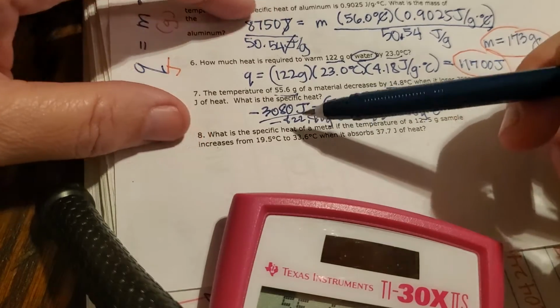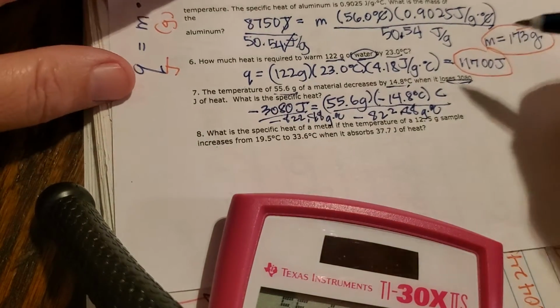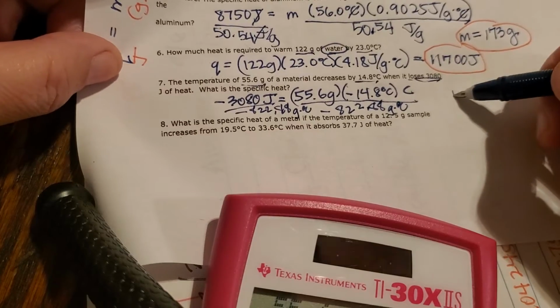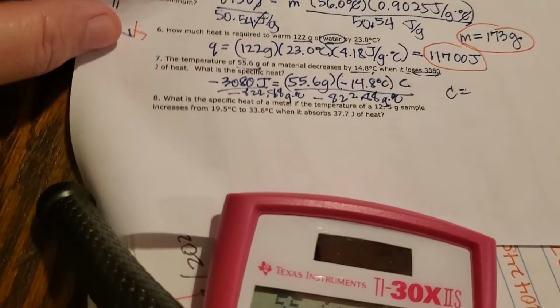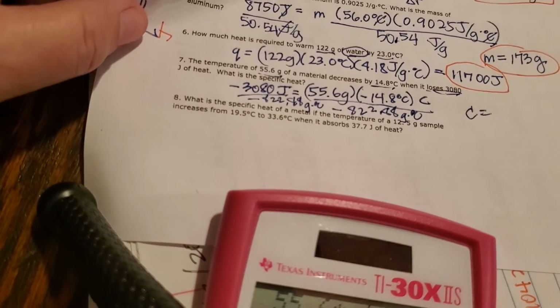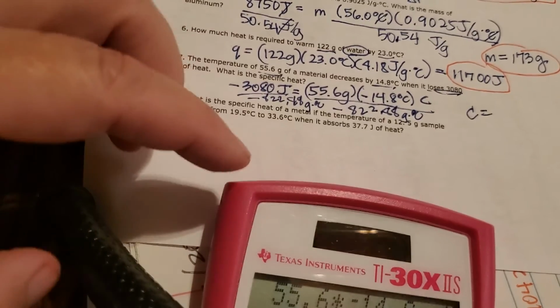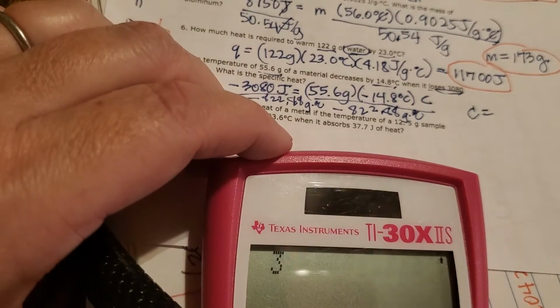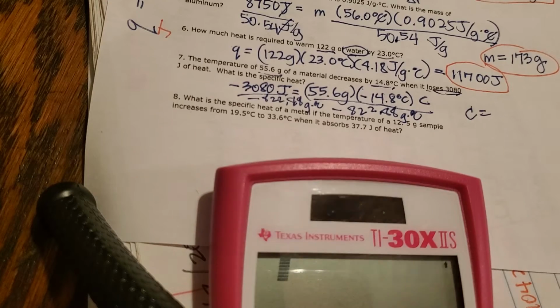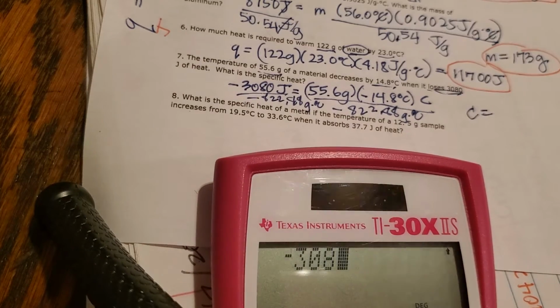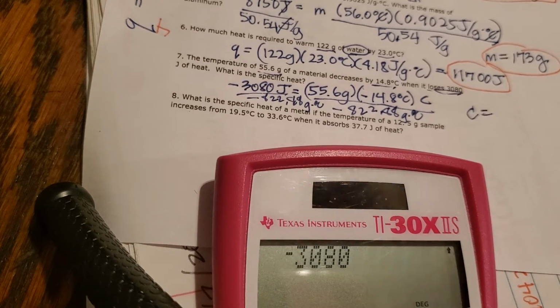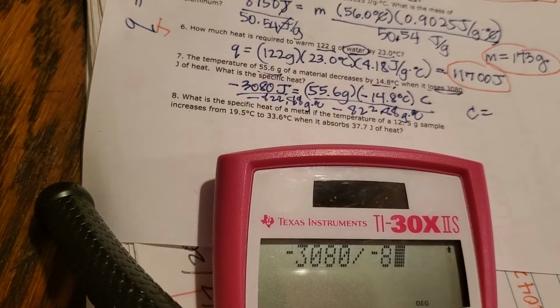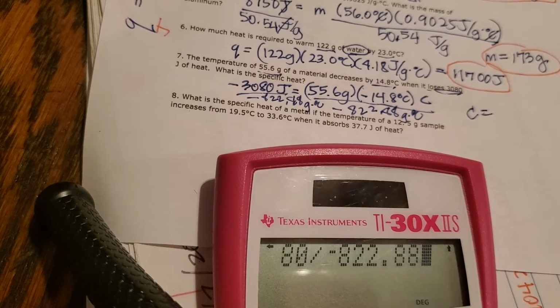Now, when I divide those two, the negative is going to go away. And so if you just remember that specific heat is never negative, a lot of times people forget and include one minus sign but not the other. If you just remember that it can't be negative, just drop the negative sign. The values are generally not the problem. It's the signs that we forget.